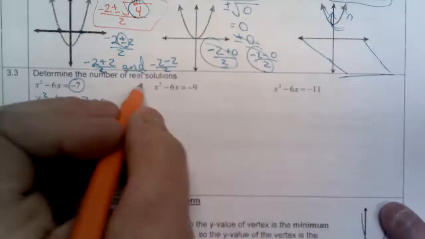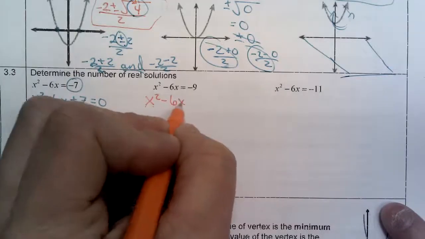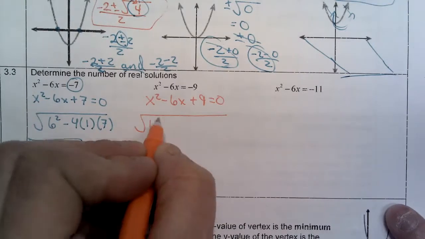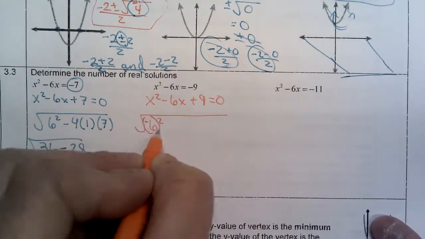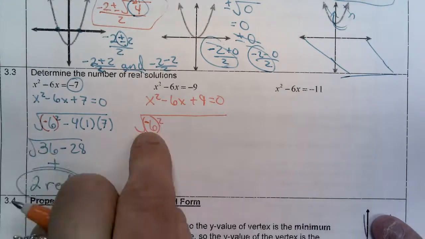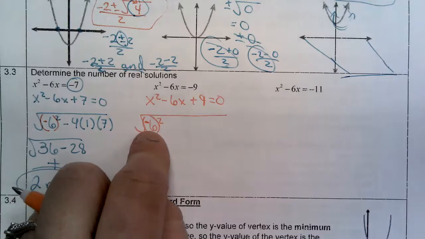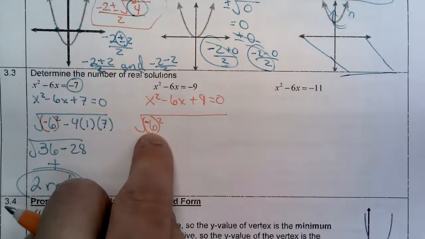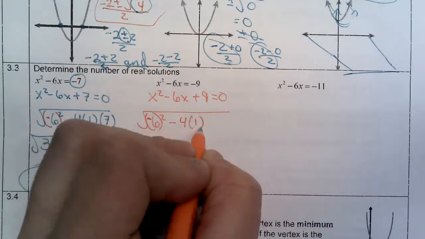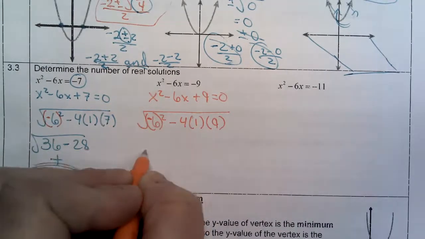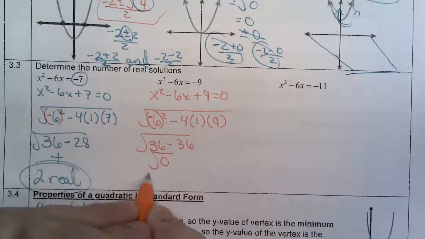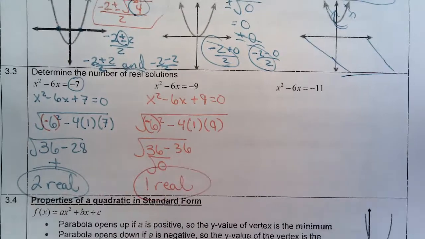I'm going to do the same thing here. I have x squared minus 6x plus 9 equals 0. I'm going to plug that in. So negative 6 squared. Make sure that you put that negative inside the parentheses, especially if you're doing this on your calculator, because otherwise you're going to have problems. So -6 squared minus 4 times 1 times 9. That's going to be 36 minus 36, so that's going to be the square root of 0. So there's going to be 1 real solution.